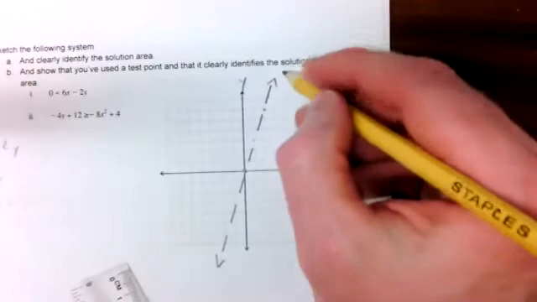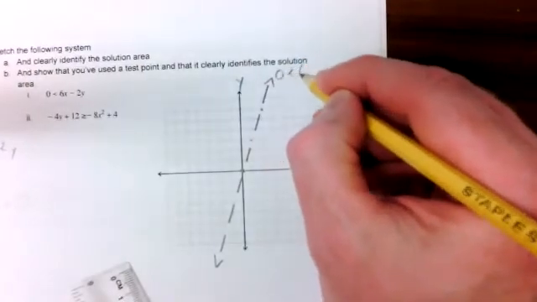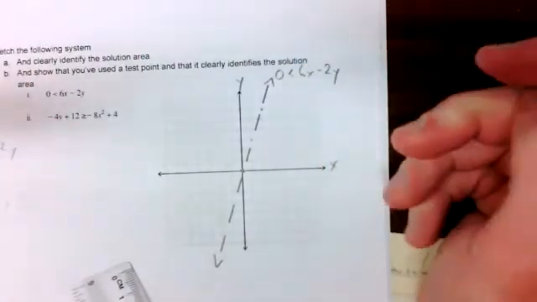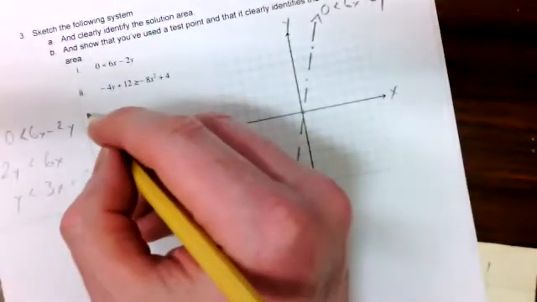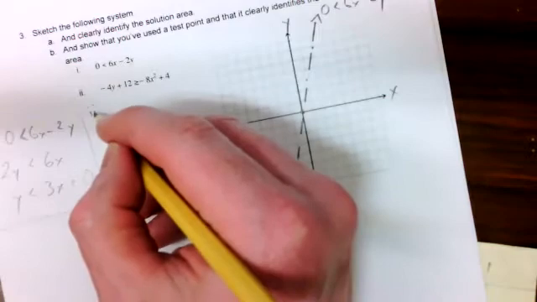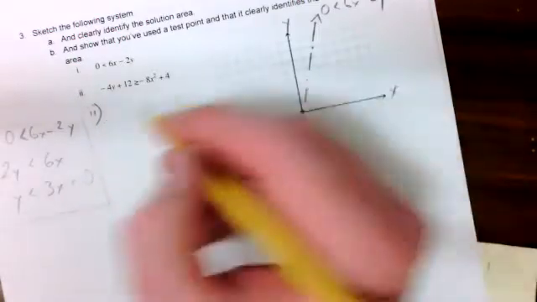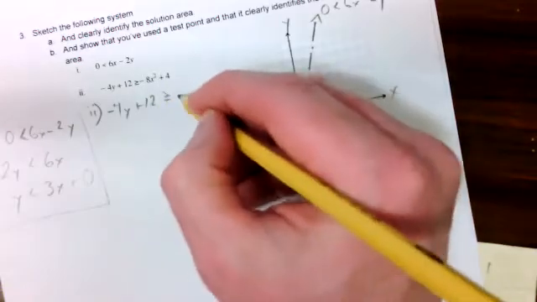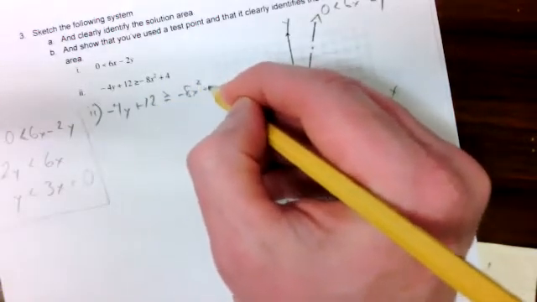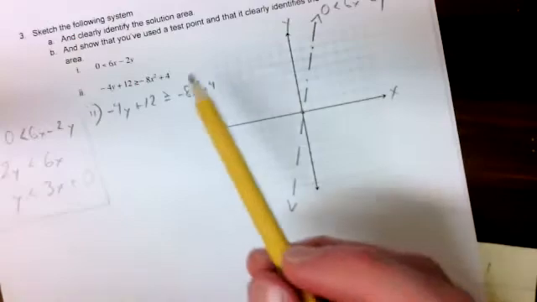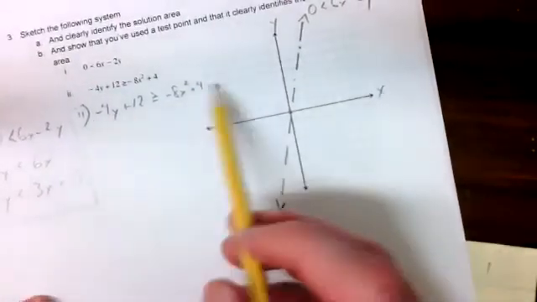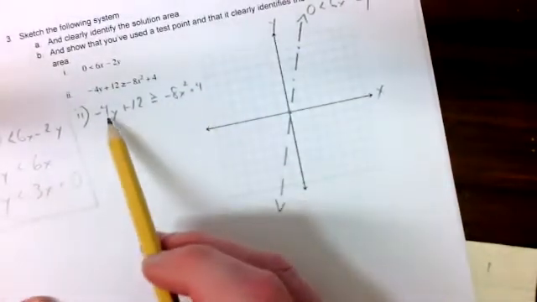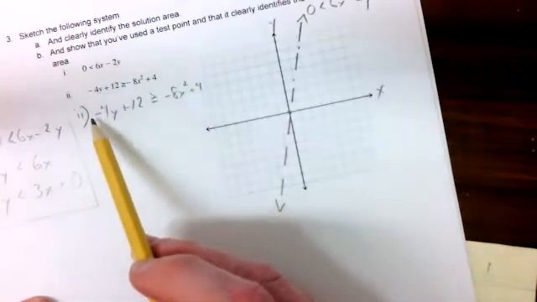This is 0 less than 6x minus 2y. Label, label, label. Now the second one, do I have enough room right here? Let's try it. We've got negative 4y plus 12 greater than or equal to negative 8x squared plus 4. With all this confusion, if you will, I'm going to leave the y on that side. Even though it's negative, I'm just going to leave it over here.